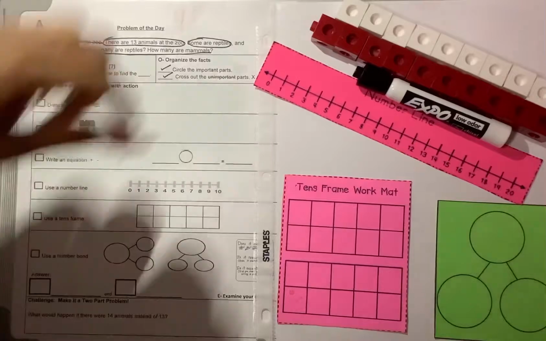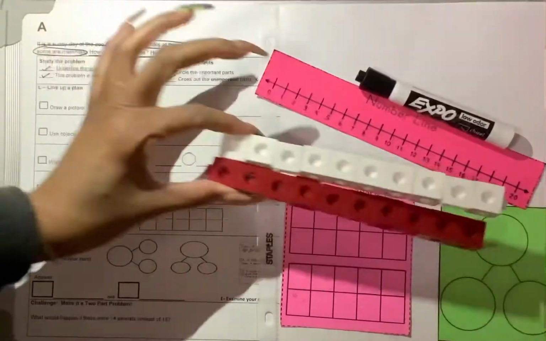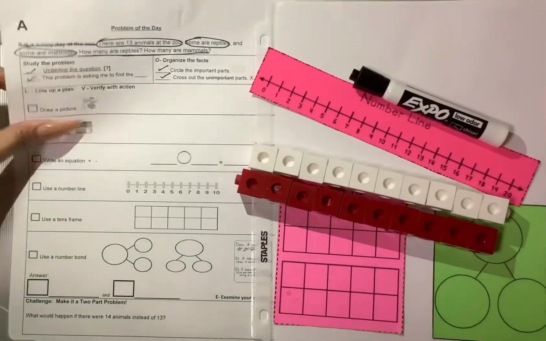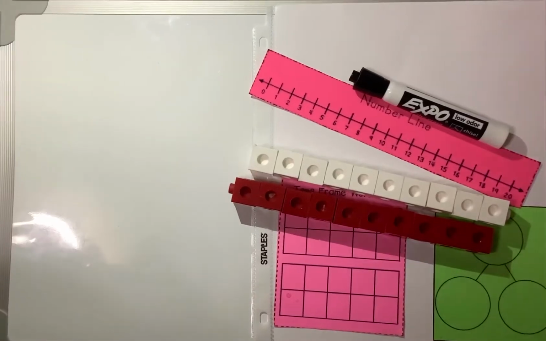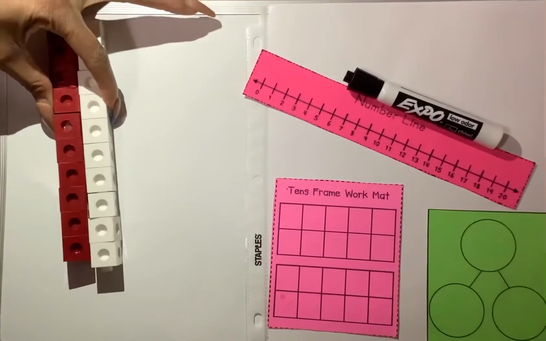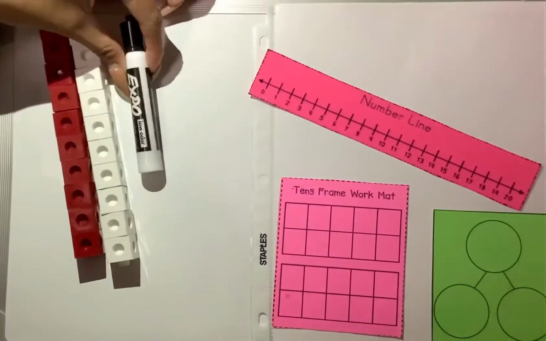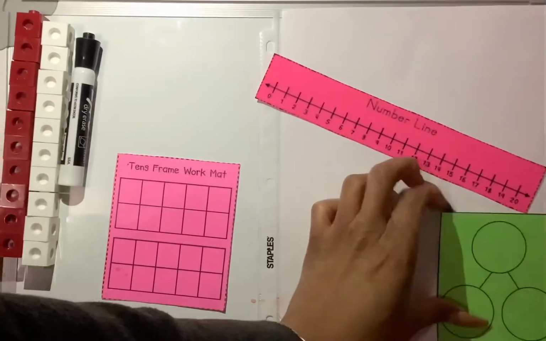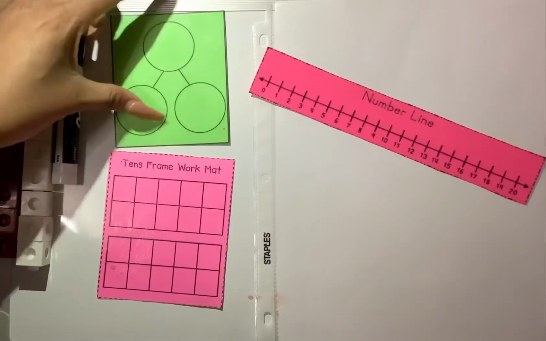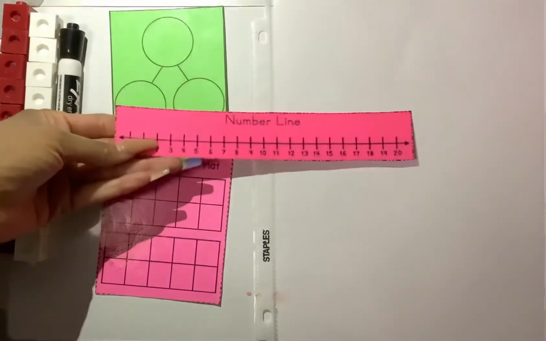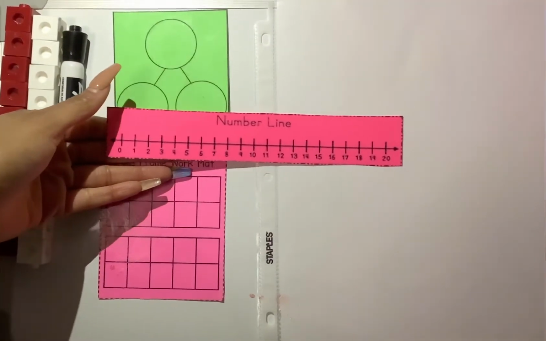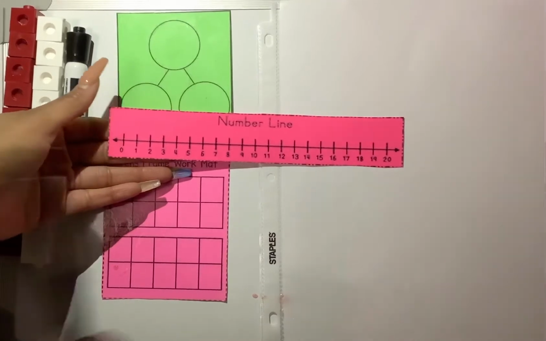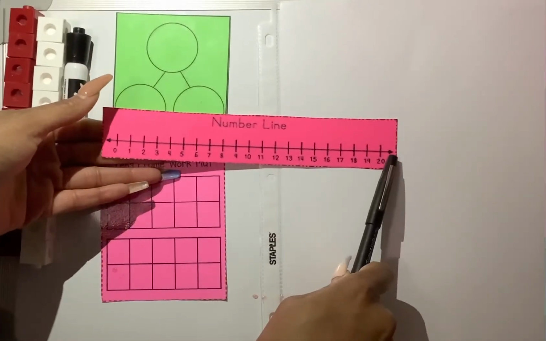So, I have my tools here. I have my cubes, my dry erase, my 10 frame, my number bond, and my number line. I've upgraded from the 1 to 10 number line to the 0 to 20.